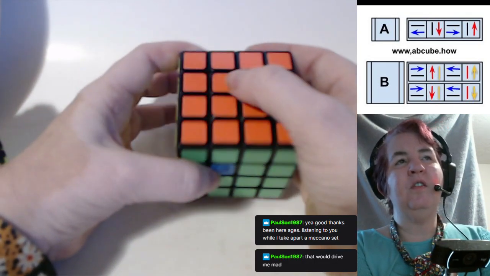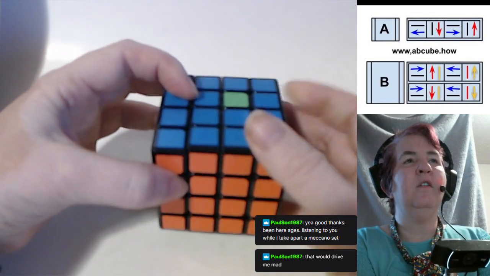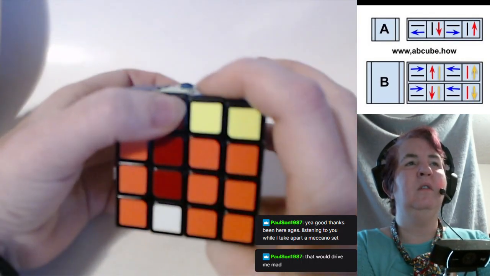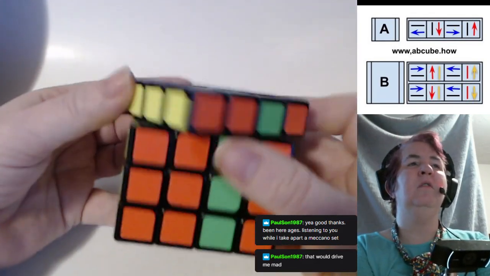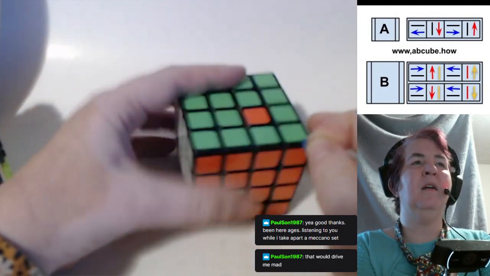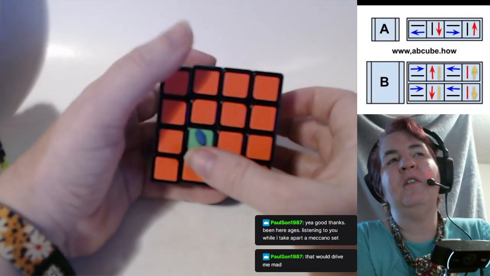I can either do this twice or I can do a double. It's going to land right there. So if I line up this, then instead of going up, I can do 2. Slide up, slide 2, slide down. I brought that up there. And now this one, I could have done 2. If I'd done 2 on both sides, it would have switched it.